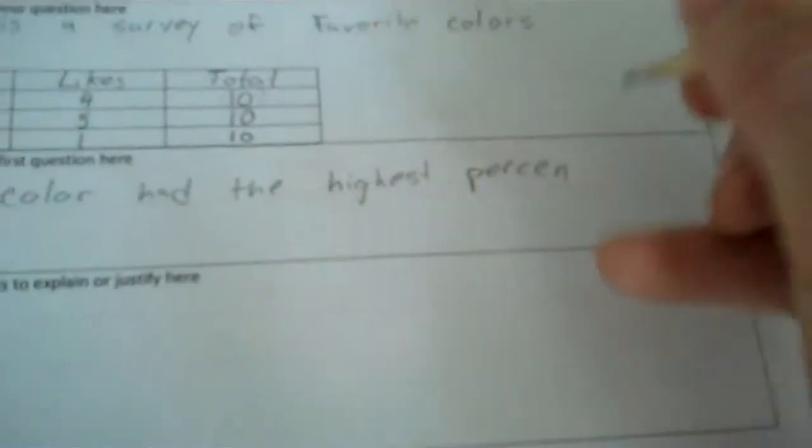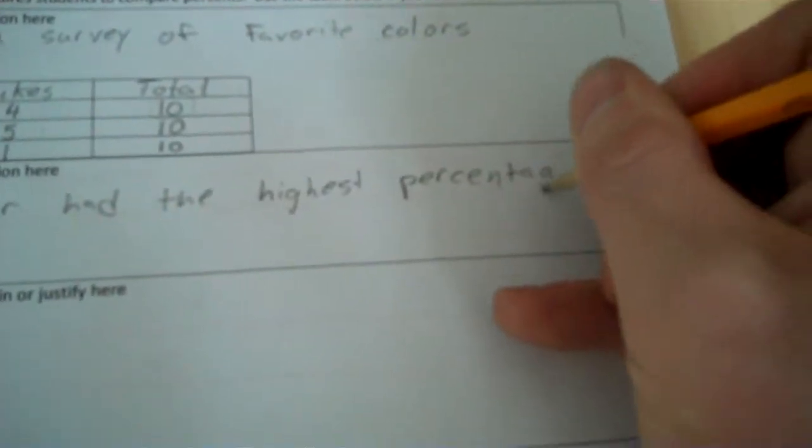So my first question would be something like, which color had the highest percentage? That would be my step A. And then I can put my answer right here. Of course, for step B, you could say use what you know about.